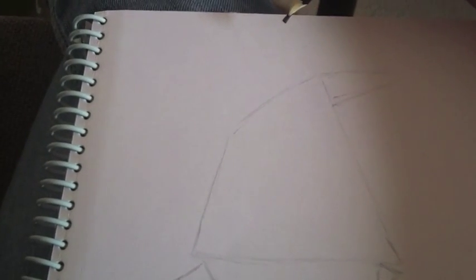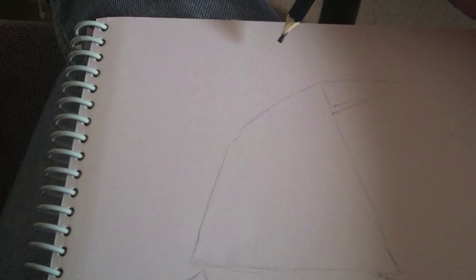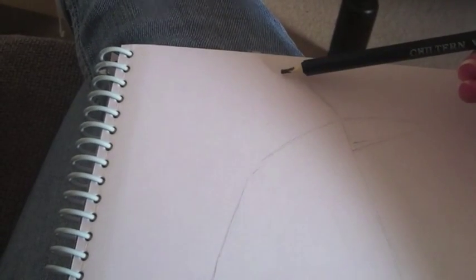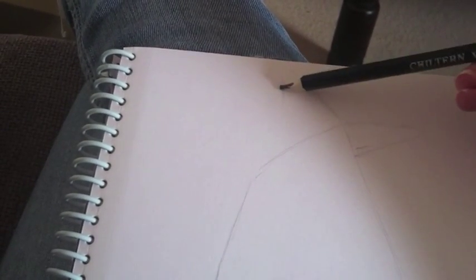And then the next one, so this is another triangle shape, and this one is going to go up at a slanted angle, and then it comes down. It doesn't join the bottom of this one here.